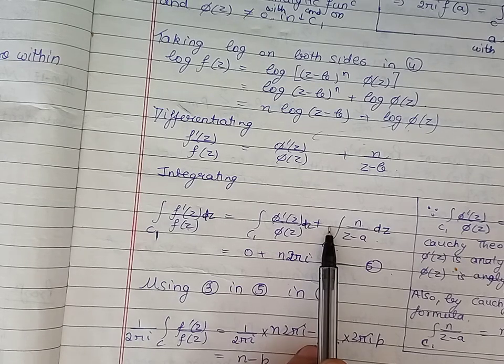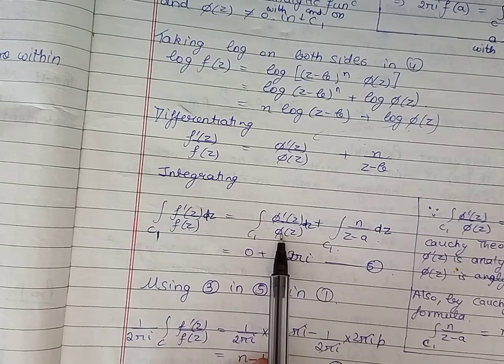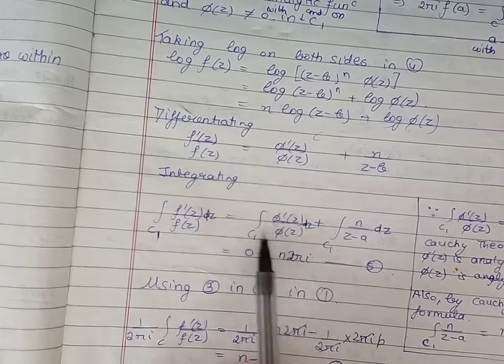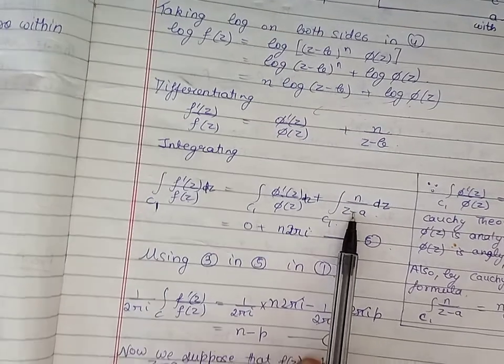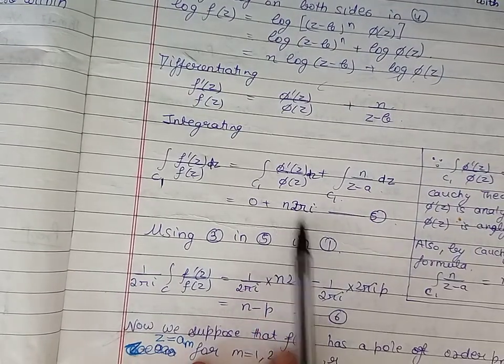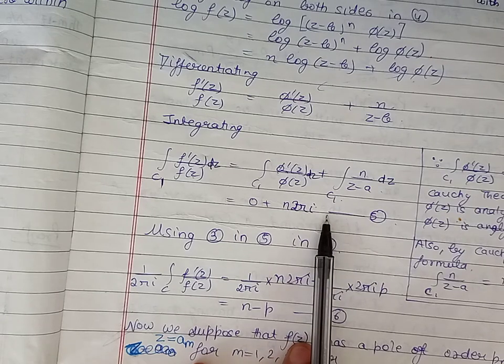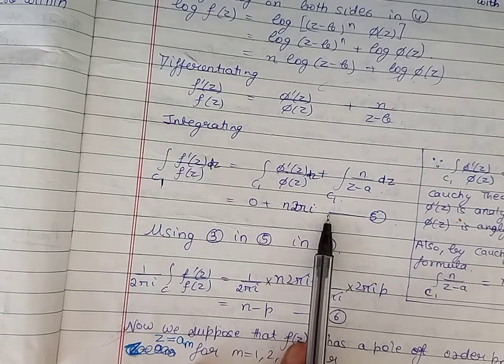Now again this function phi dash upon phi is an analytic function, and therefore by Cauchy's theorem this integral will be 0, and the value of the other integral is again obtained by using Cauchy integral formula. That will become n into 2 pi iota.